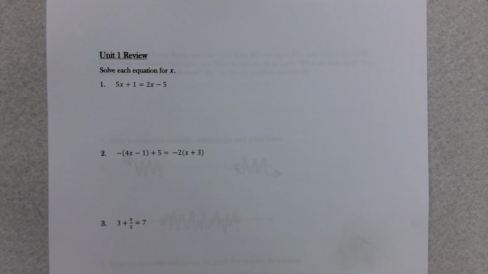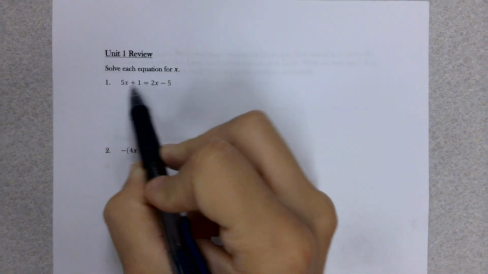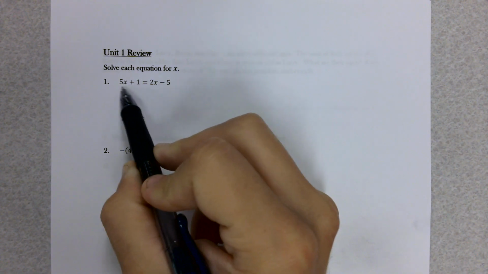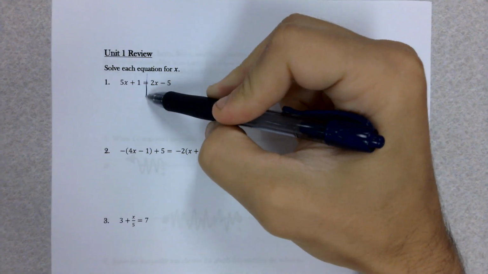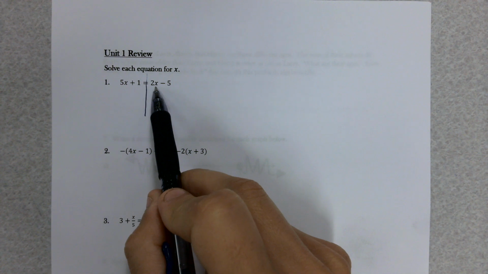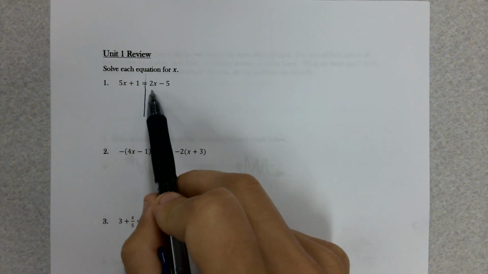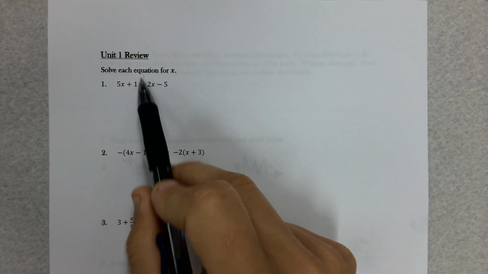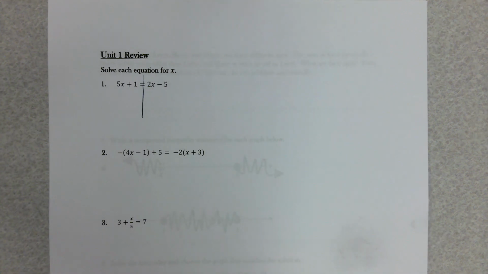So the first 4 questions you can see are all solving equations. First one, you have an equation with variables on both sides, so you need to make sure that you can get those two variables together. I know some people like to draw this line through their equation just to let them know I've got to get these variables on the same side, and what I mean by side is side of the equation there. So that's why a lot of people like to draw that line.